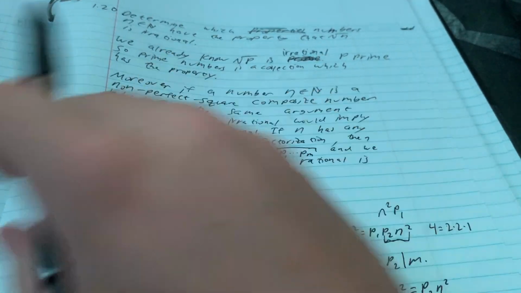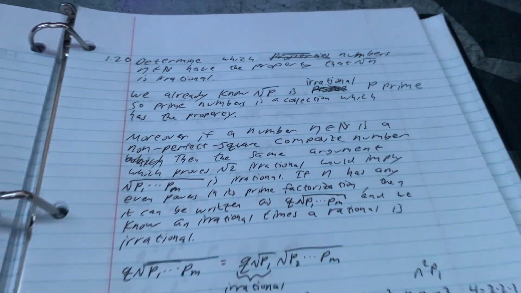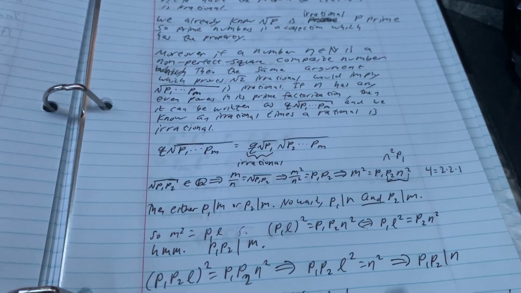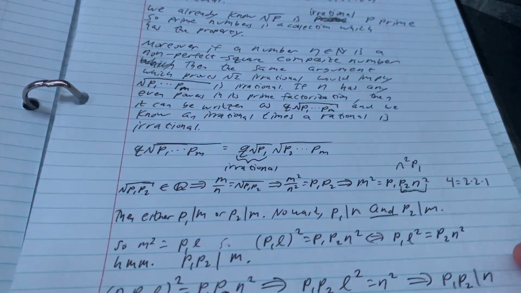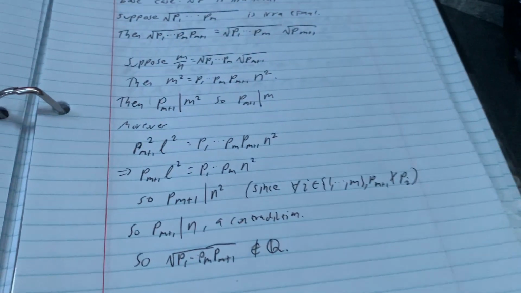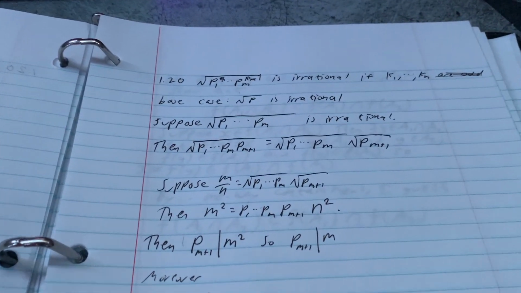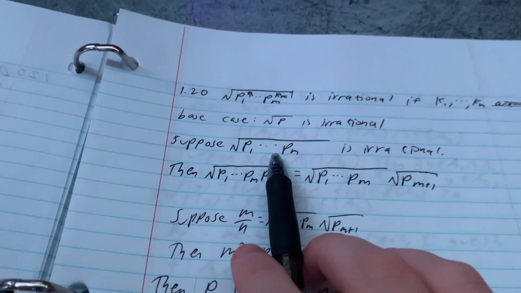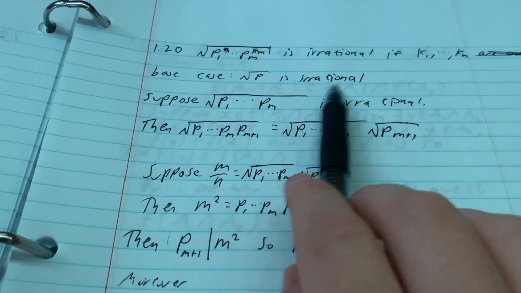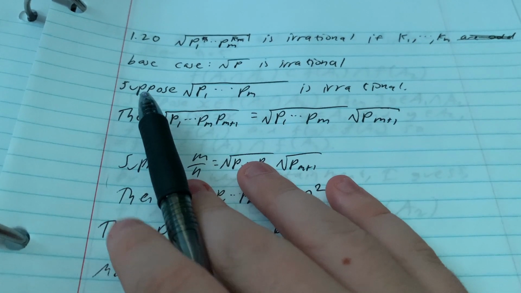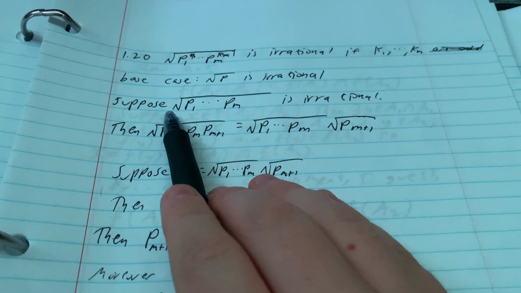So I ended up fixing my proof for 1.2. Basically, it boiled down to proving that a finite product of distinct primes was irrational, which I have managed to do. I went ahead with a base case. Root p is irrational. That's well known. It's got to be the case. So then I went ahead and did the inductive step.